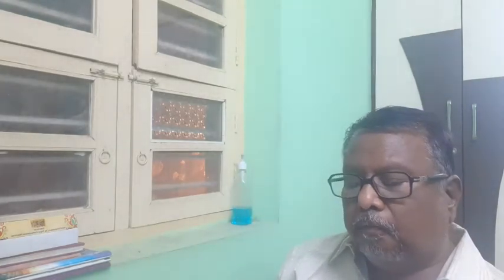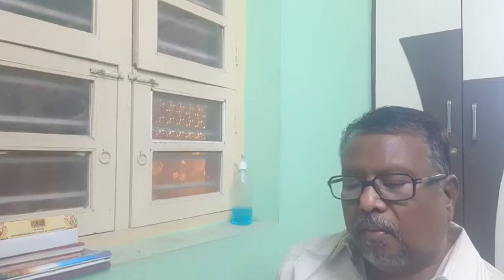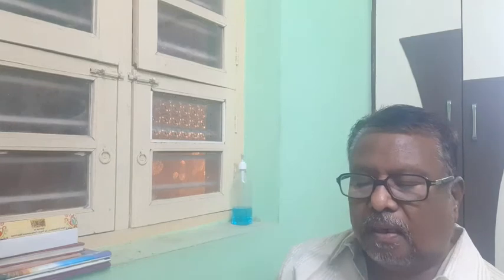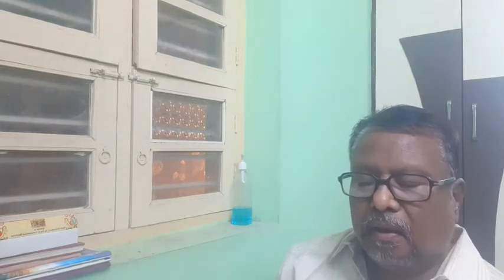Coming to the hindbrain, the hindbrain consists of the cerebellum, pons varolii, medulla oblongata, and the spinal cord. All these parts comprise the hindbrain. Now coming to the first one, that is the cerebellum. Cerebellum means little brain. It's the largest part of the hindbrain and the second largest part of the brain.